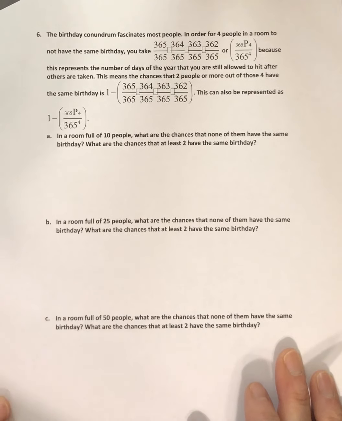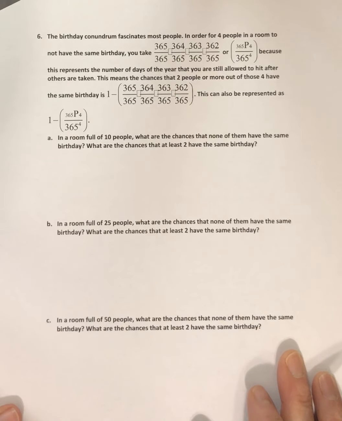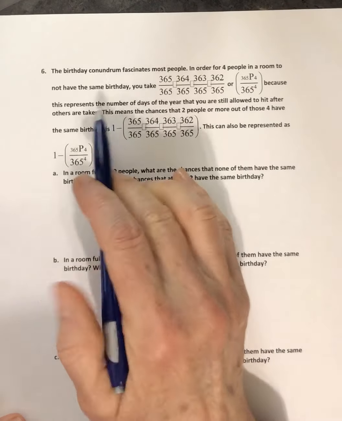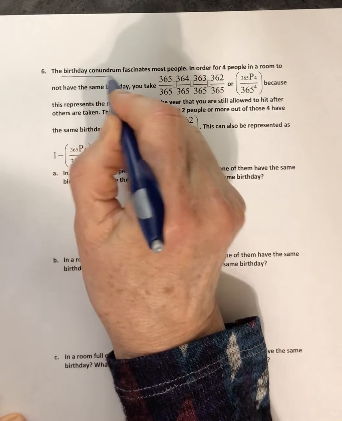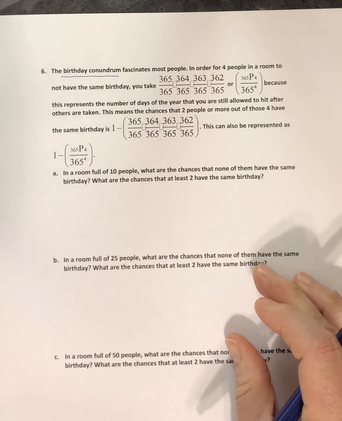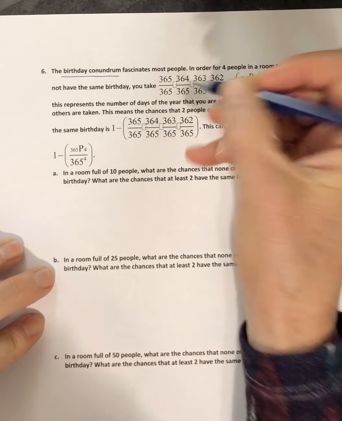Okay, to wrap up this section, it's kind of a different little problem. It's called the birthday conundrum. And it is kind of a fascinating thing to most people.